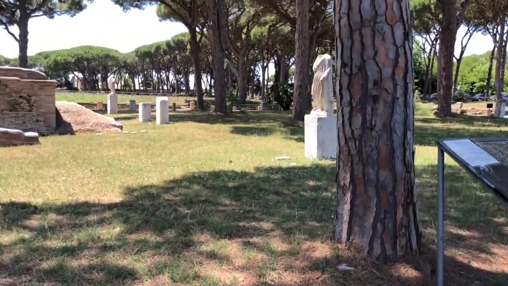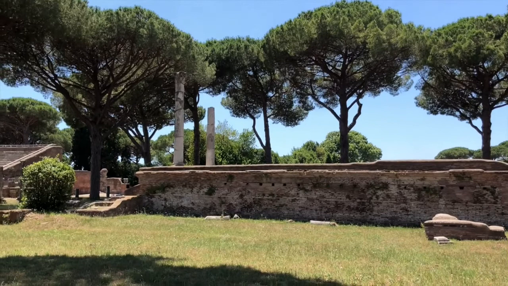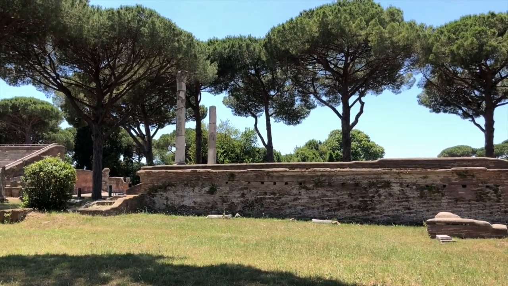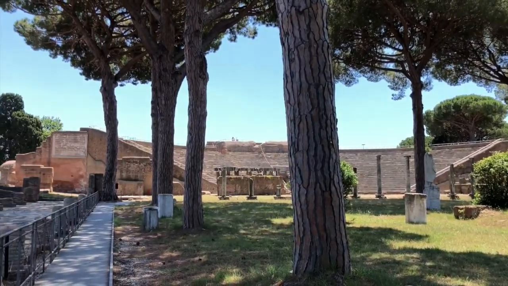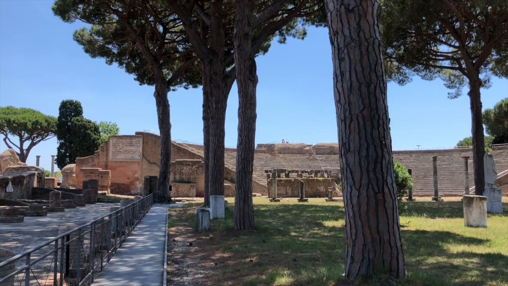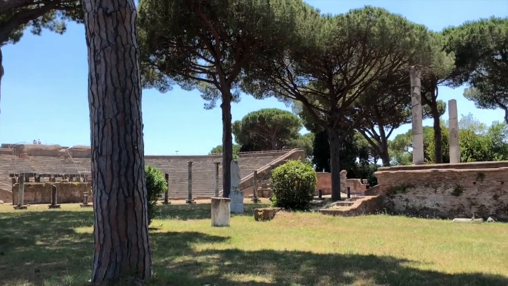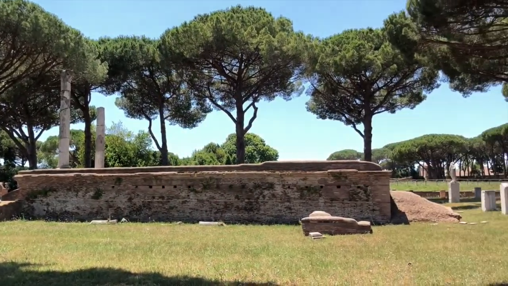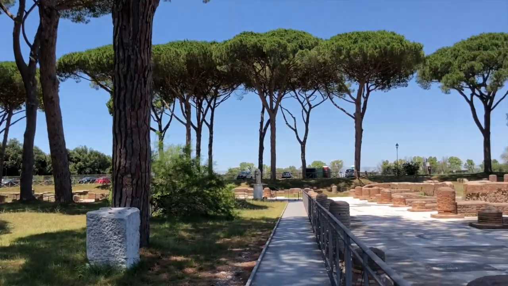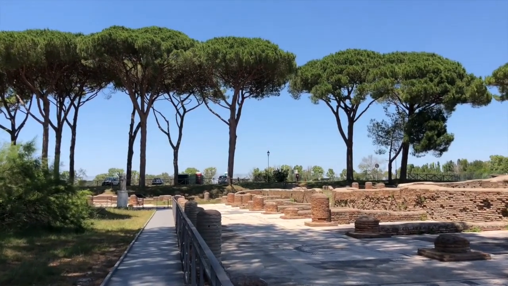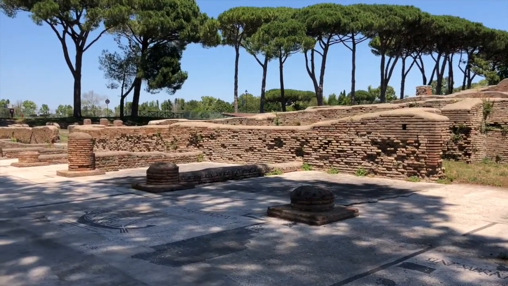Now in the center you can see the temple of Ceres, I mean what is left of the temple of Ceres, the goddess of the crops, of agriculture, food, and imagine that we used to have over here in this square all the way around a sort of 78 offices where you could get whatever you were looking for in those days.